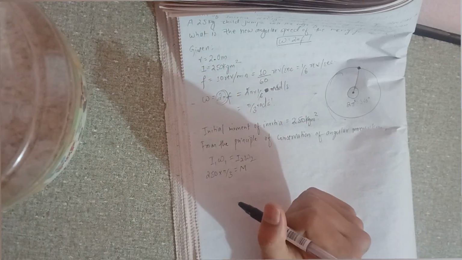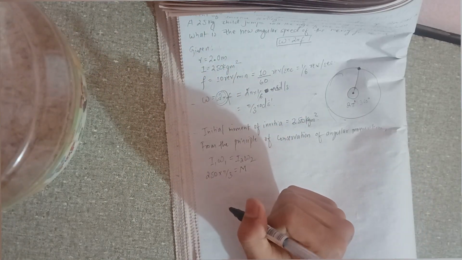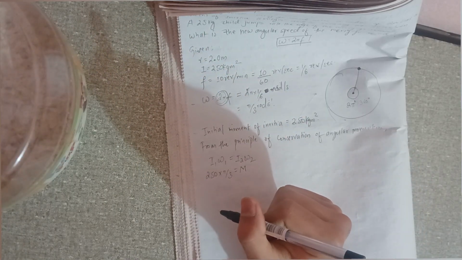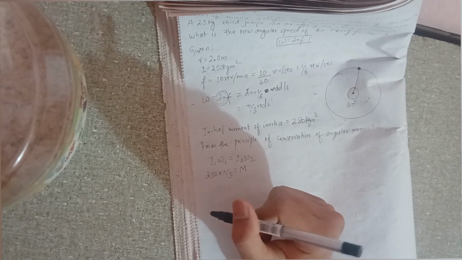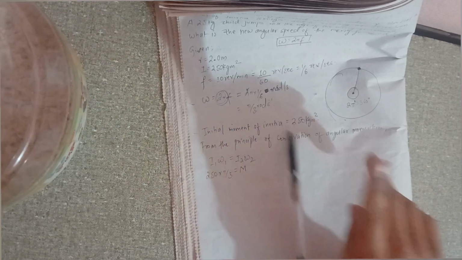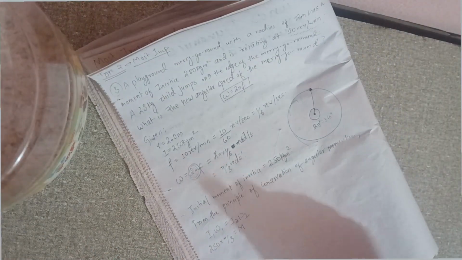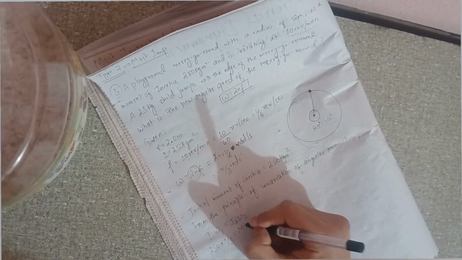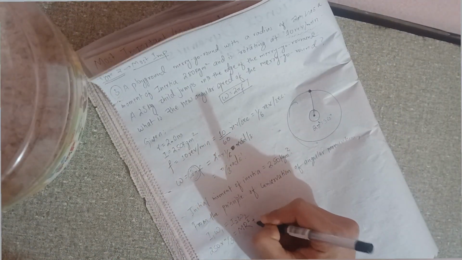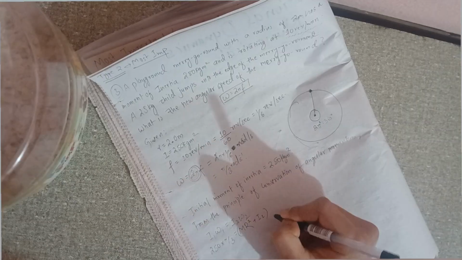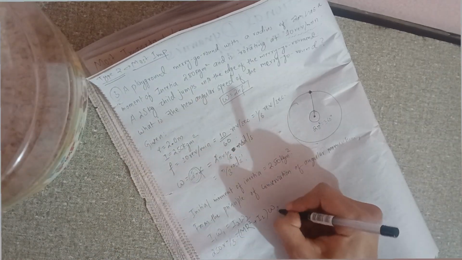We know that we can just do mr square plus I1 omega 2.